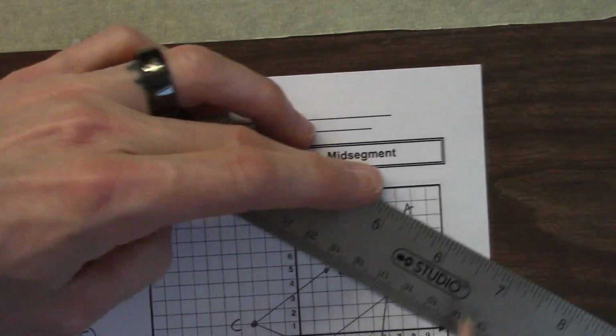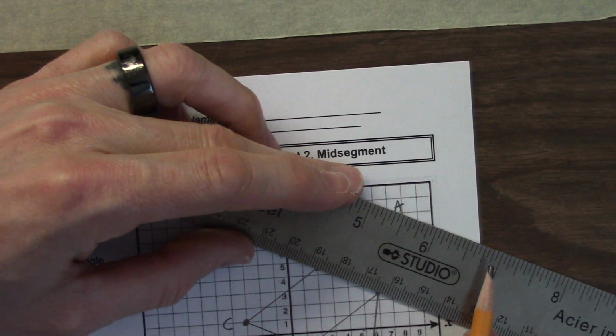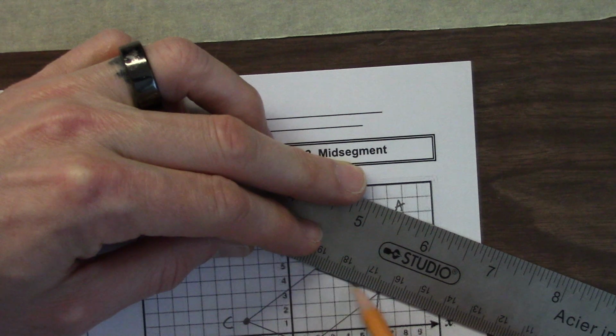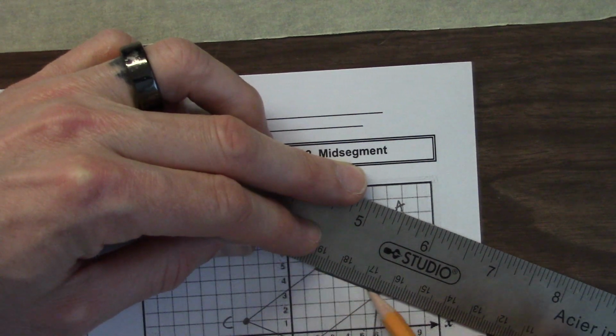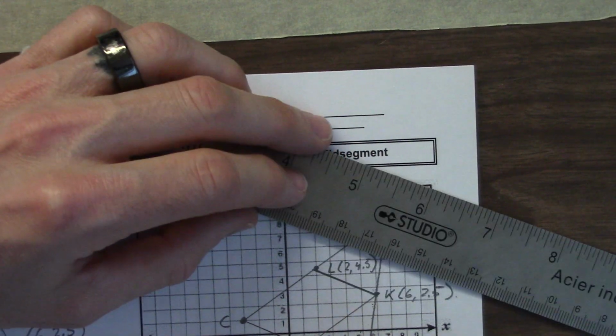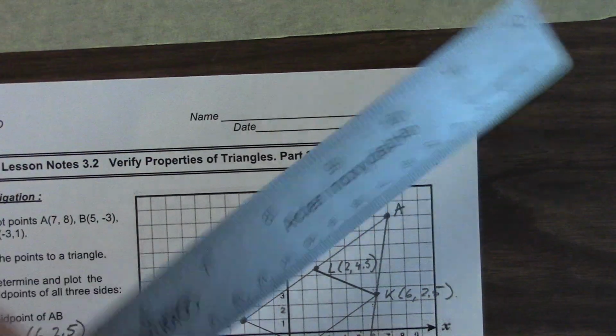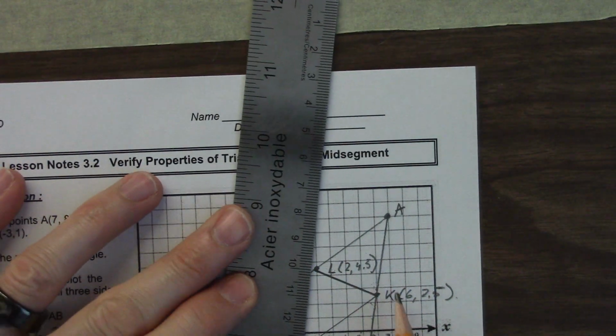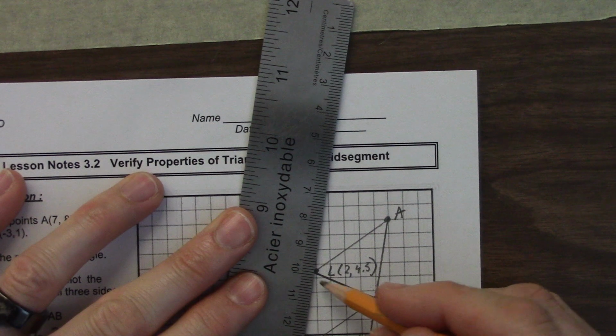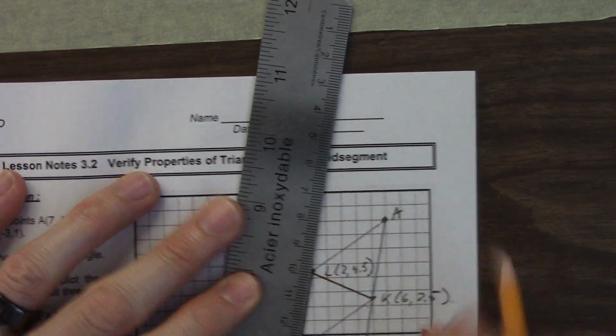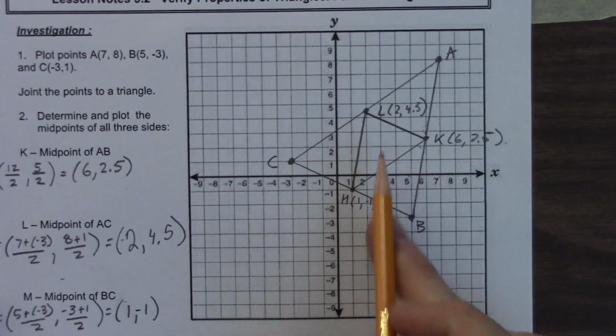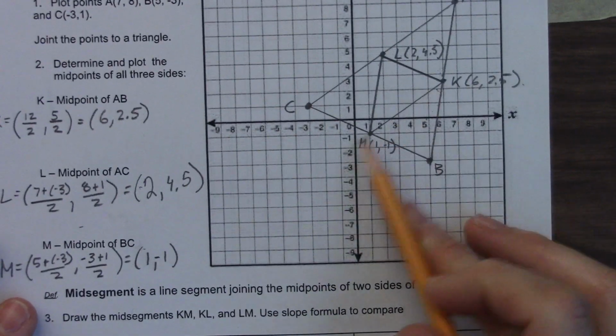KL would be here. And LM is here. Okay, so I've drawn now the three mid-segments, which are the lines joining the midpoints.